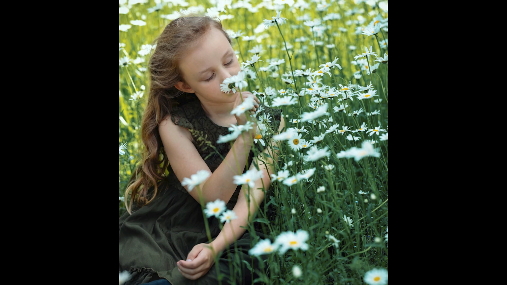In this tutorial, I will show you how to color correct your picture to achieve a green moody tone.